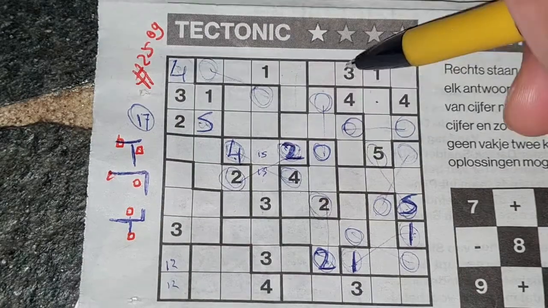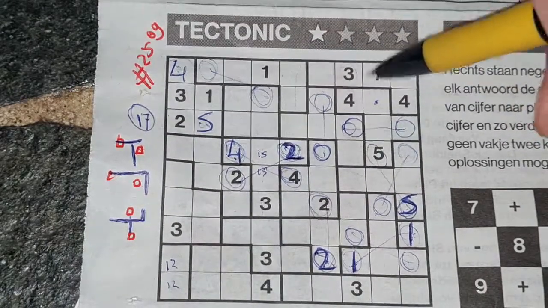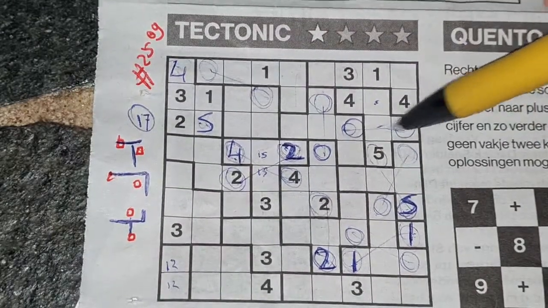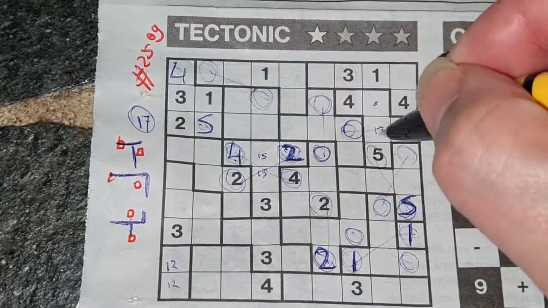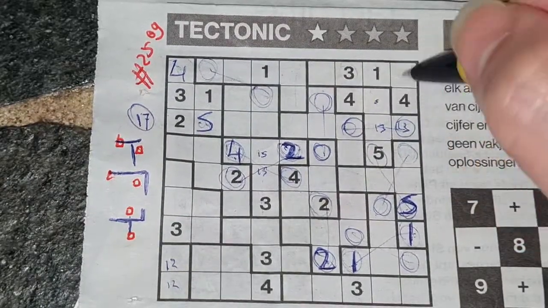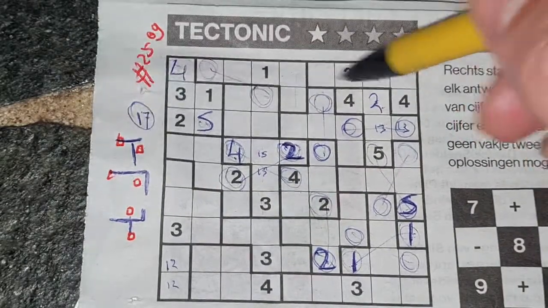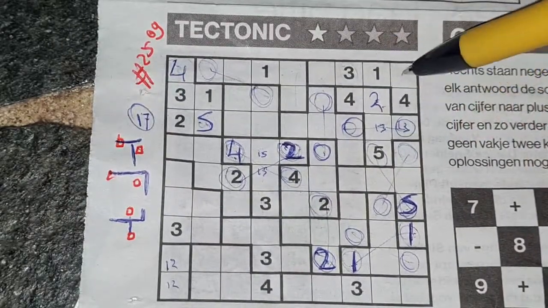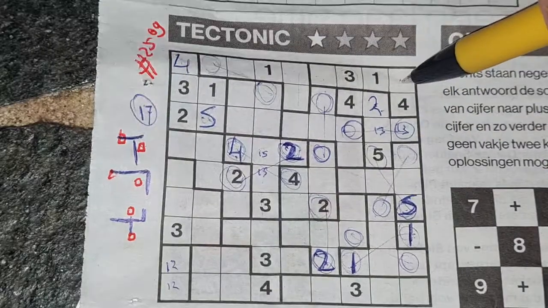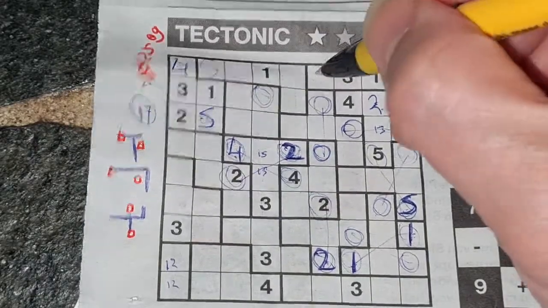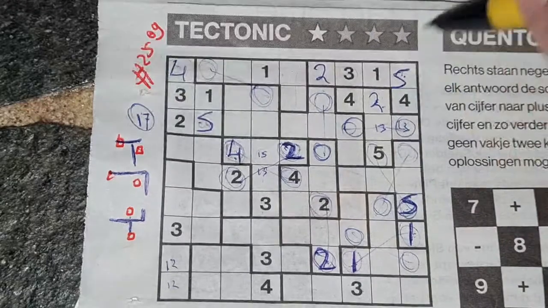This box cannot be a 3. That box cannot be a 1. So the 1 and the 3 goes in these 2 boxes as a pair. 1 digit left in this area for the number 2. 2 boxes left in this L shape for the numbers 2 and 5. We see here 2, no 2 there. 2 should be here and a 5 goes there.